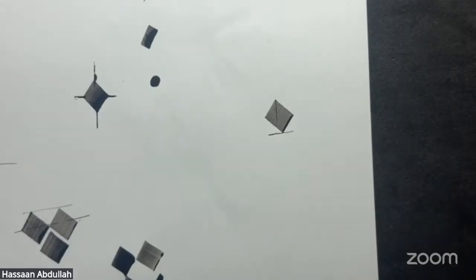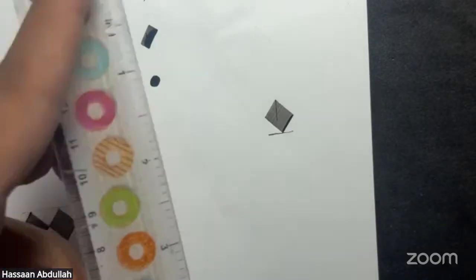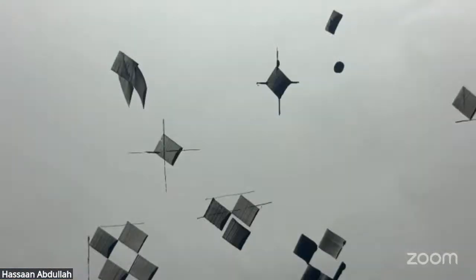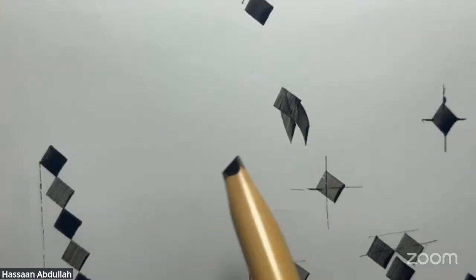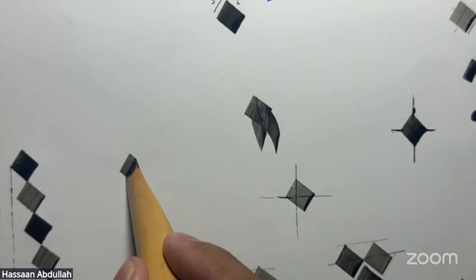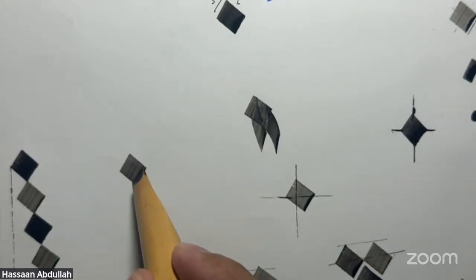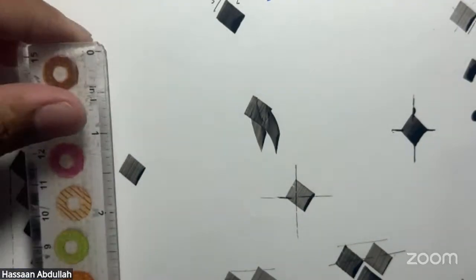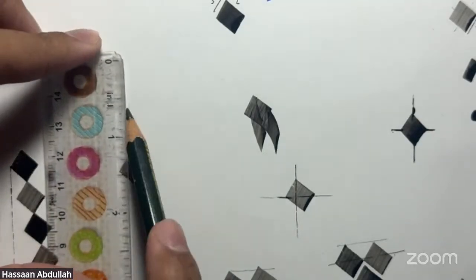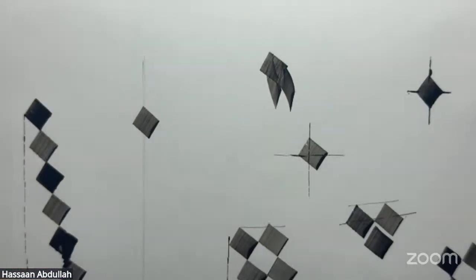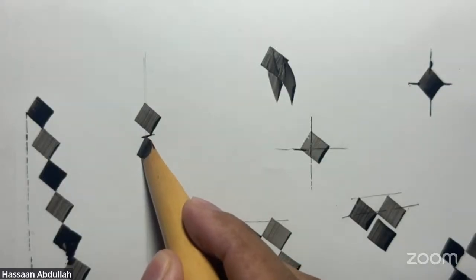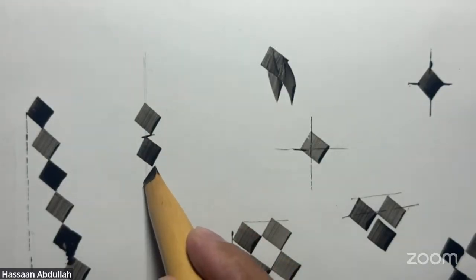You can also, for practice, make a line with the ruler. For example, if I made a line here, now if you write all nuktas starting from here, they are going to lie in the same line.